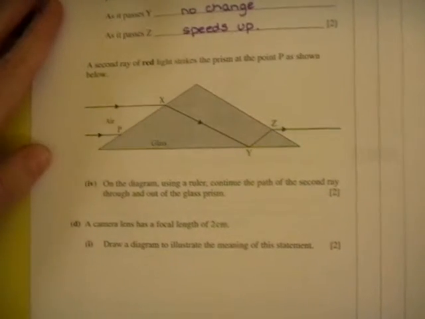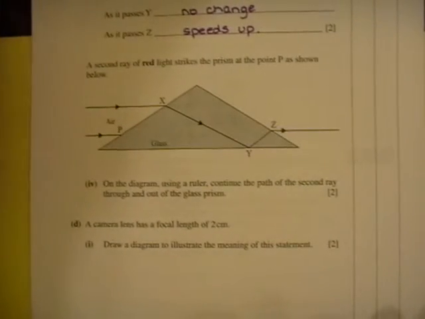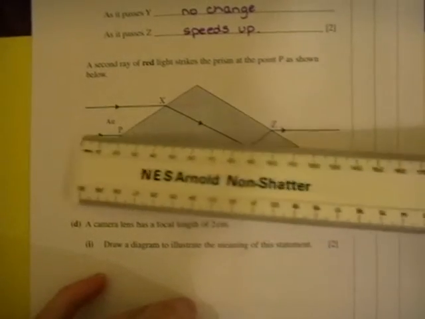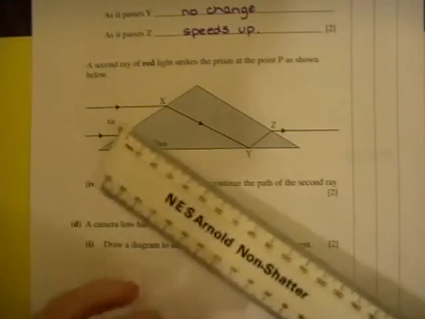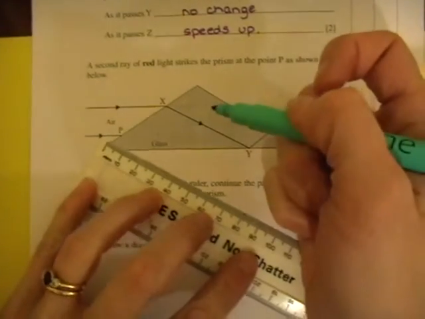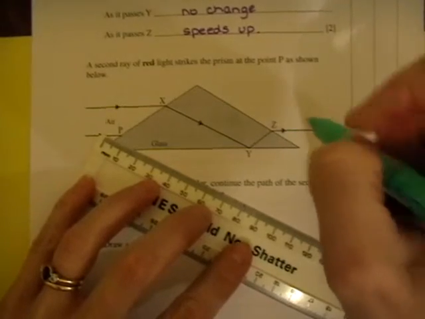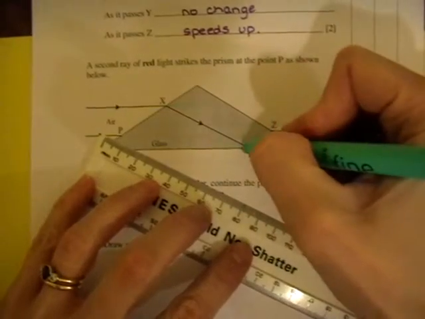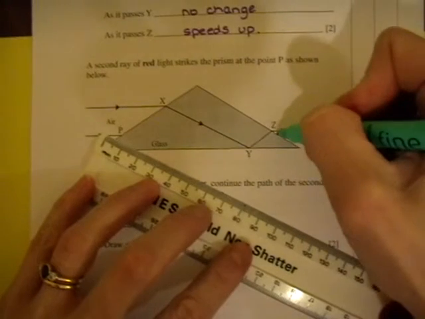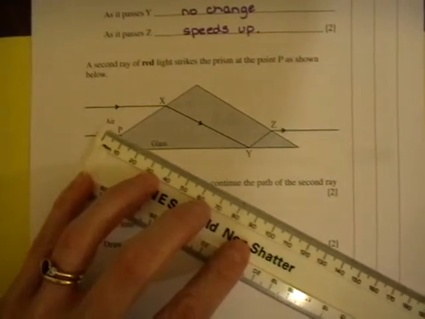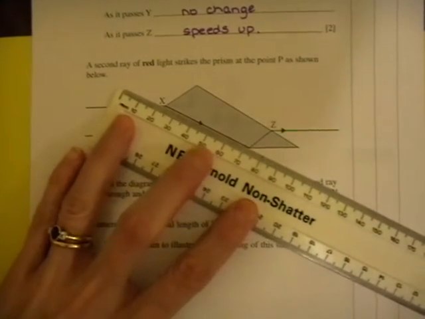On the diagram, using a ruler, continue the path of a second ray of light through and out of the glass prism. Now you can see that this ray here is parallel, and the ray of light inside the glass is going to do exactly the same thing as the top one. And everything's going to be parallel because it'll be bent by the same amount here, it'll be reflected by the same amount here, and refracted by the same amount going out again. So what you have to try and do is get your rays more or less parallel.